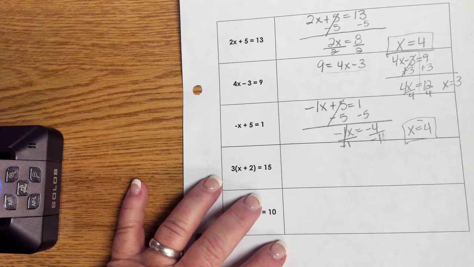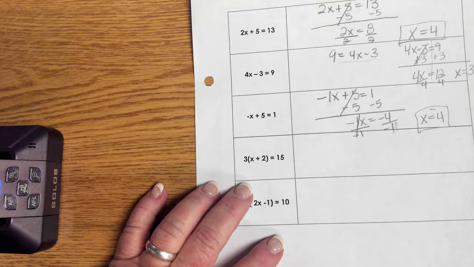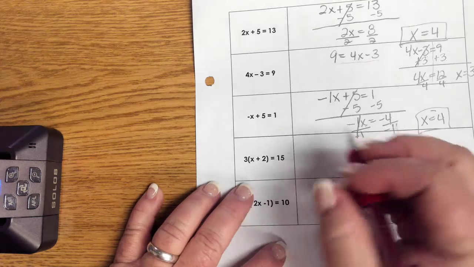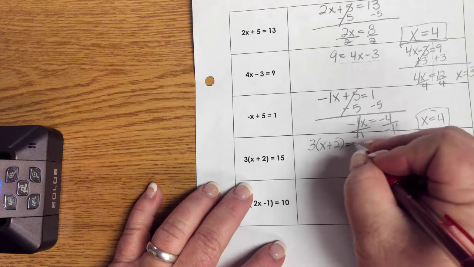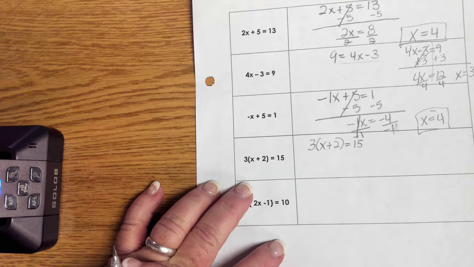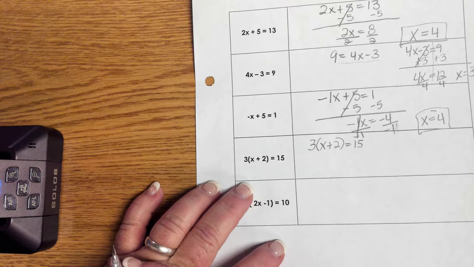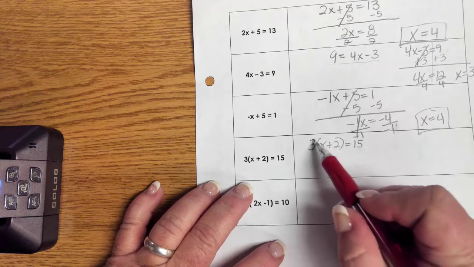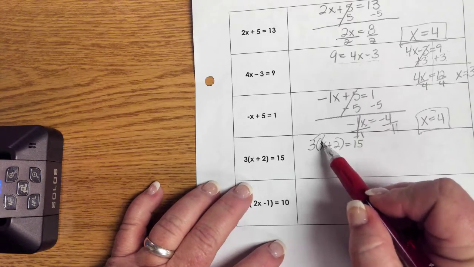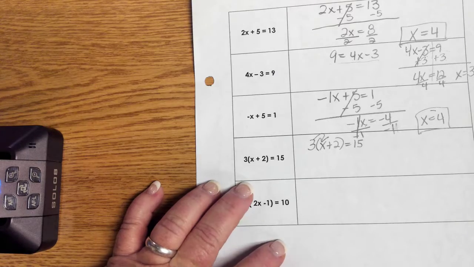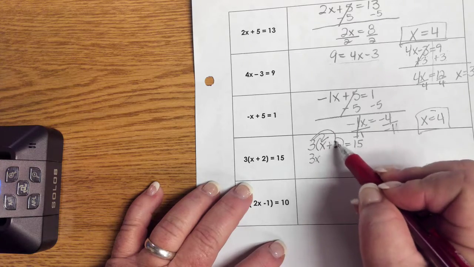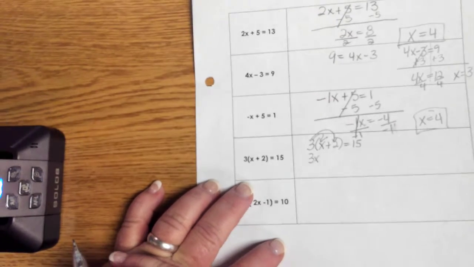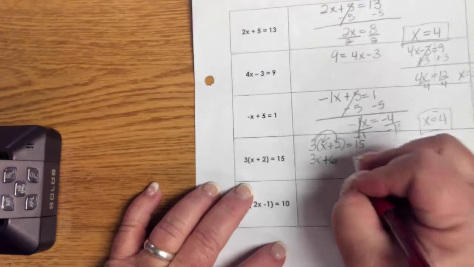So, all right. Have you done these? Yes, no, maybe so. Do we know what it means when we have a number next to parentheses? Multiply. So we need to use the distributive property of multiplication, okay? So what we need to do is take this 3 and multiply it times x, and what do we get? 3x. Then we have to take this 3 and multiply it times a positive 2, and what do we get? Plus 6, okay, is equal to 15.